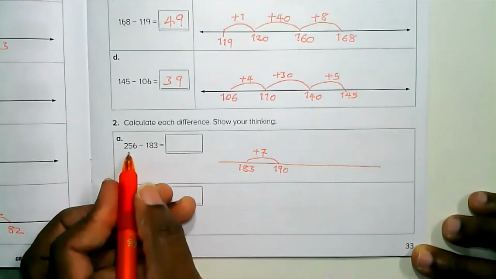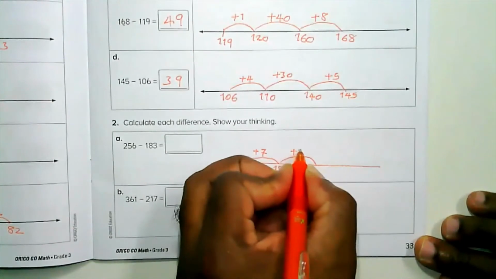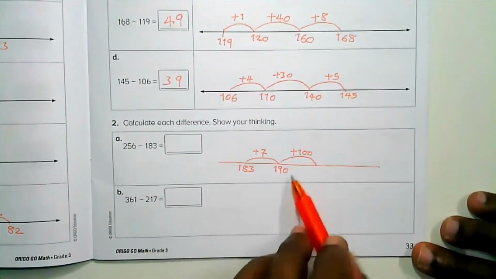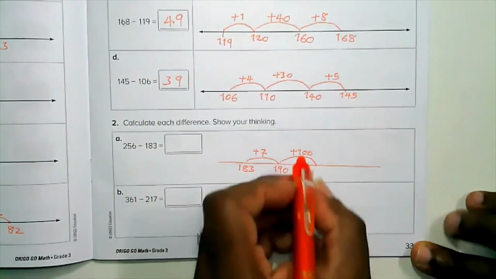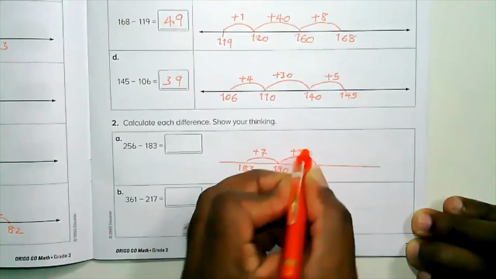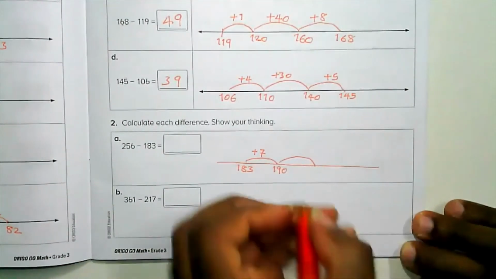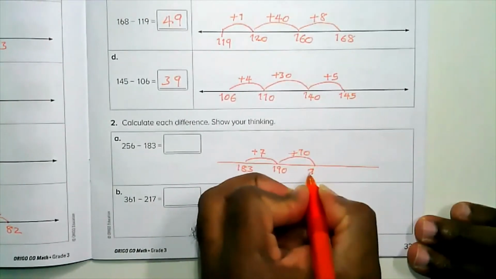We're looking at 200, so plus 10 will be 200.